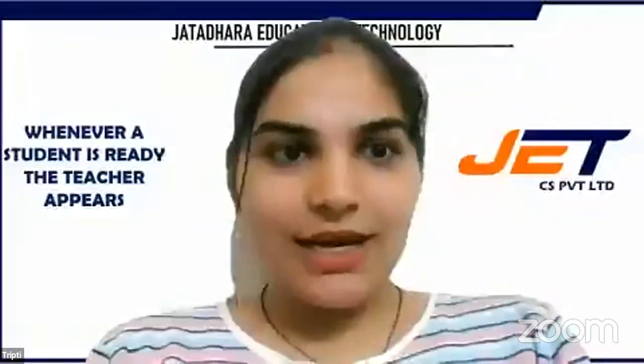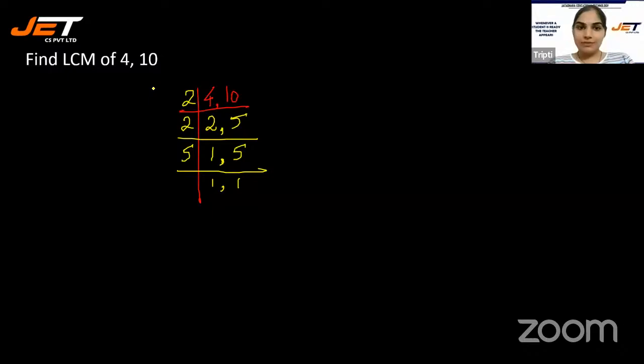Of 4 and 10, I know that 4 and 10 both are divisible by 2. So I have taken 2. 2 times 2 is 4. 2 times 5 is 10. Again, 2 times 1 is 2. I don't see 5 in the table of 2, so I'll write a 5 there only. Now, next is 1 and 5. I know that 5 is divisible by 5. So 5 times 1 is 5. At last, I got 1 and 1. I'll stop now.